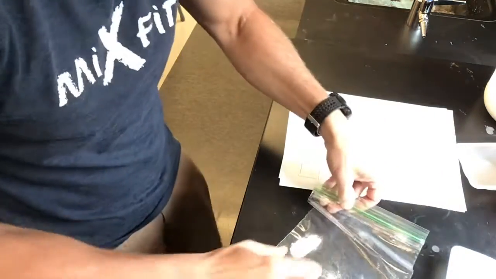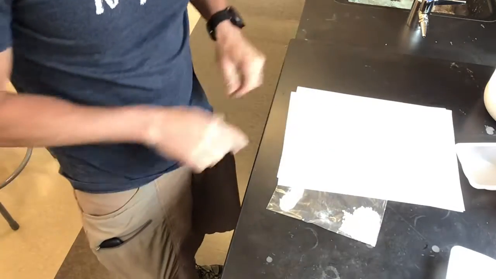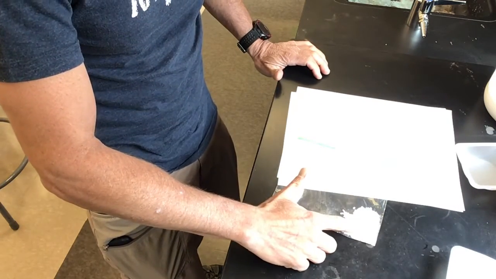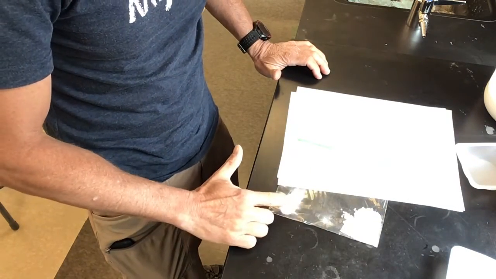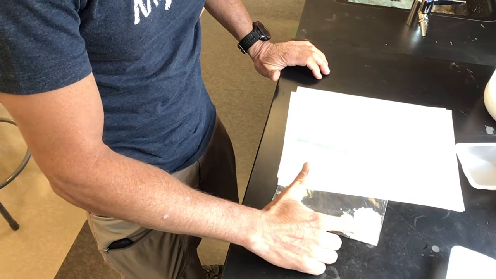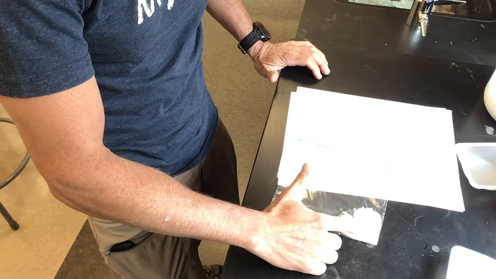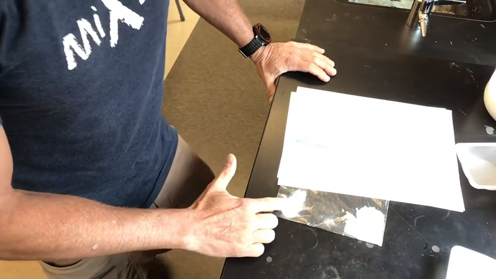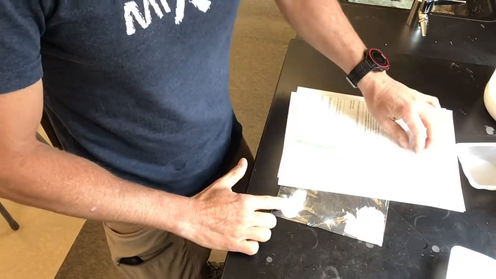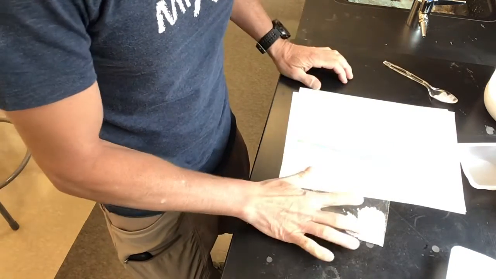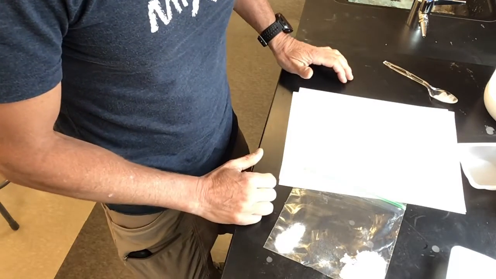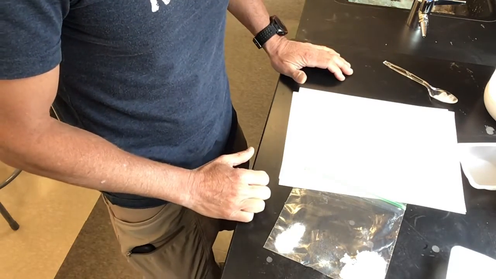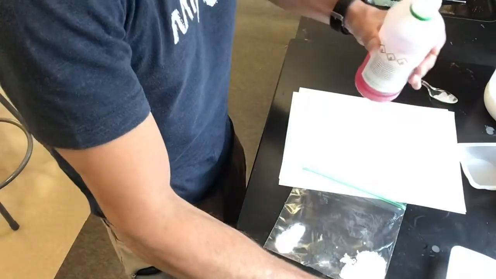So hopefully you'll be able to see this. There's the calcium chloride, this is the sodium bicarbonate: 1.5 spoons of the calcium chloride, half a spoon of the sodium bicarbonate. And then we're going to take some indicator solution, and I'm going to add some of that.